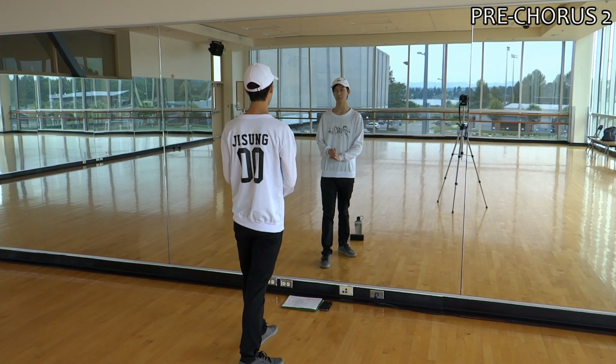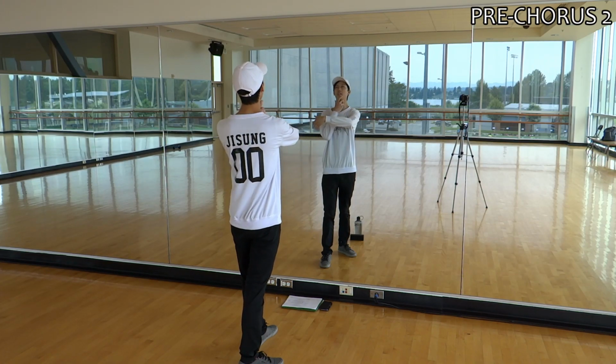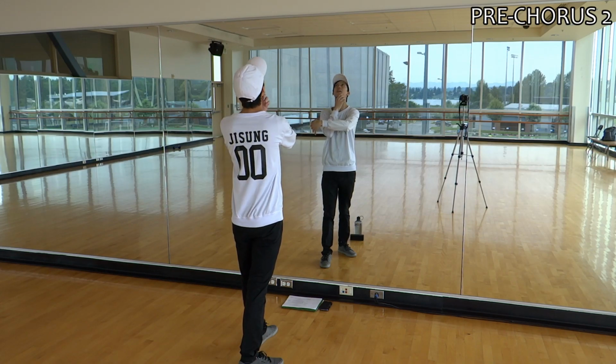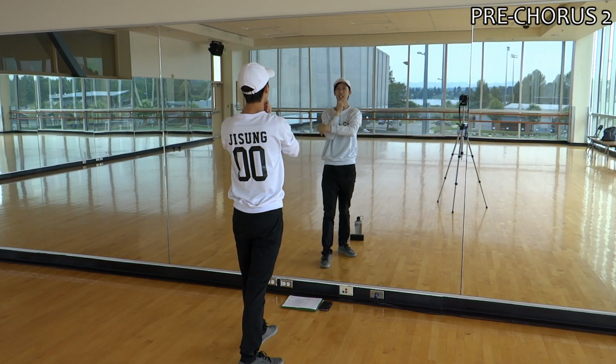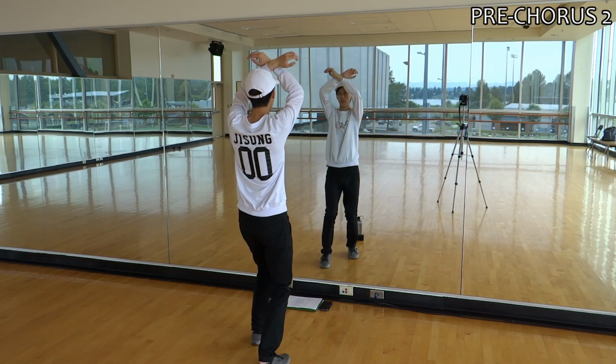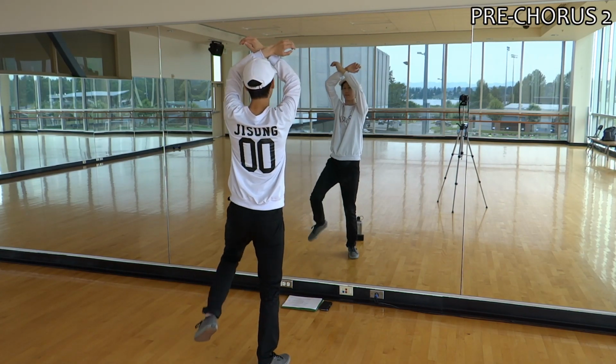This is when Changmin starts to rap. So we were here with our right arm in the basket and our left hand on our chin. And then to prep for the next move, your arms are going to raise above your head, just kind of crossing at the forearms, and your left foot also goes up and gets ready to step down.